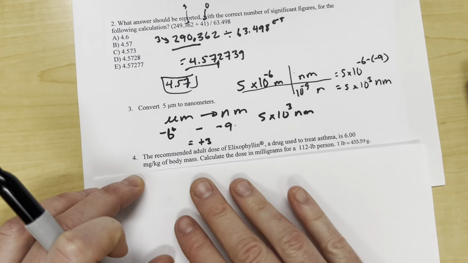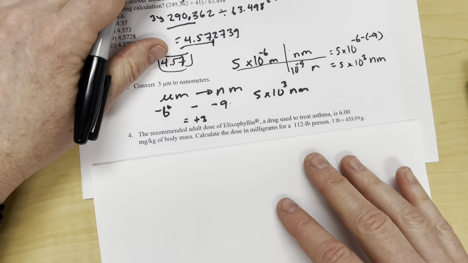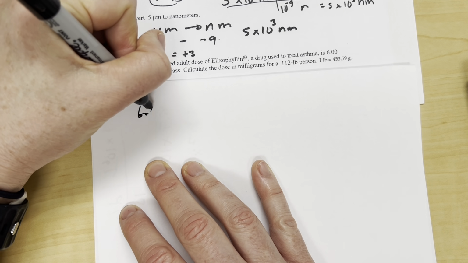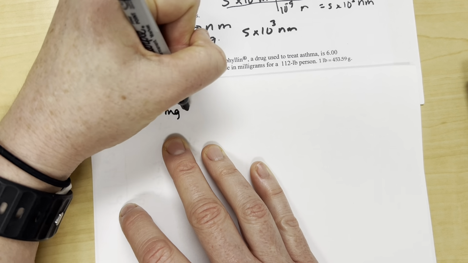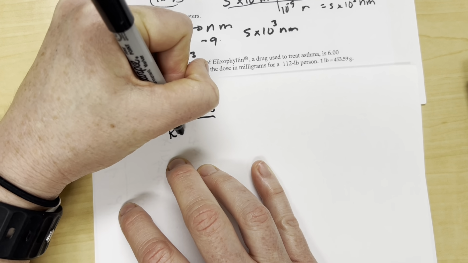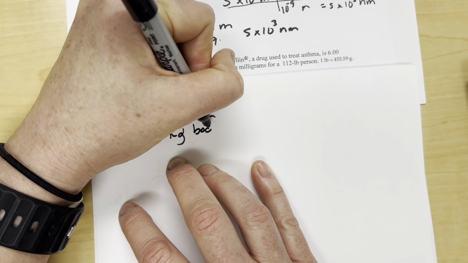So if I rewrite all the numbers that we have real quick, here's what we got. We have currently 6.00 milligrams of meds per kilogram of body mass.